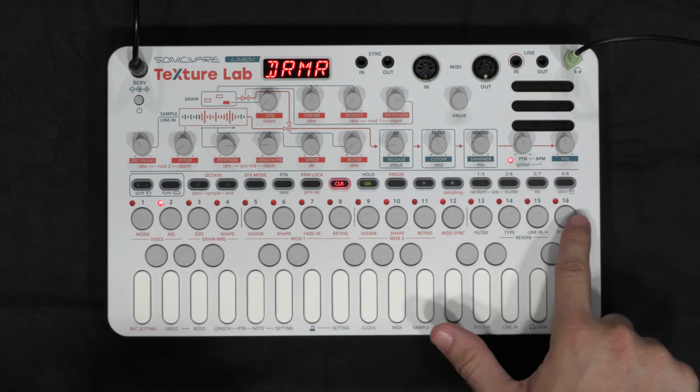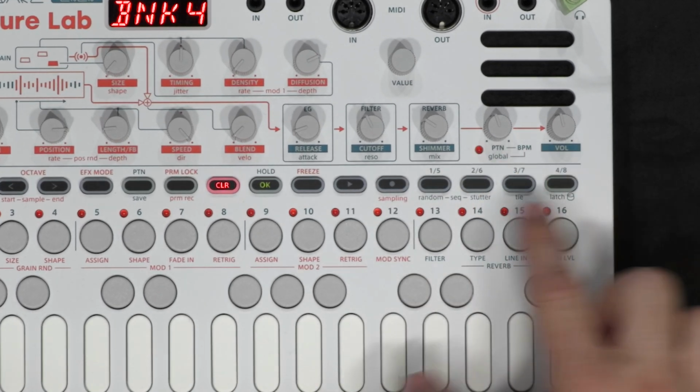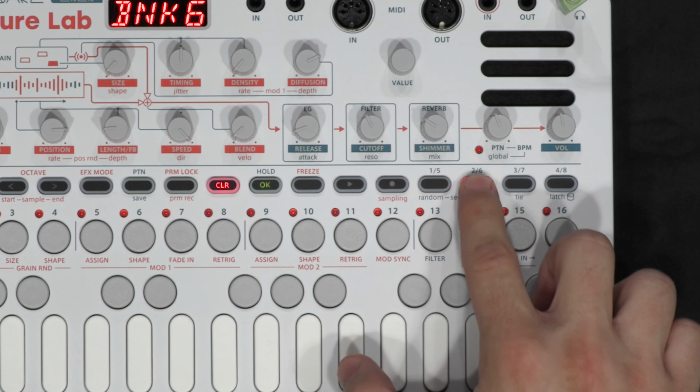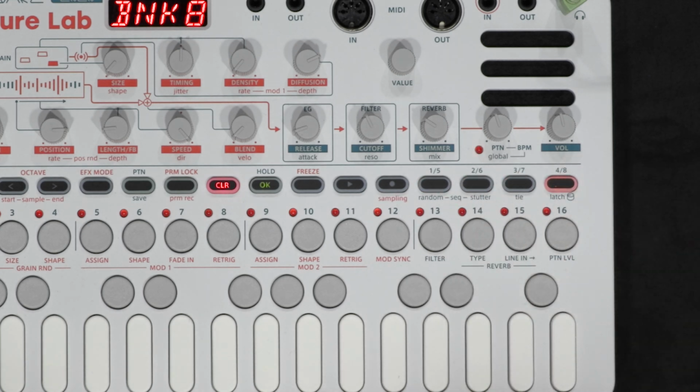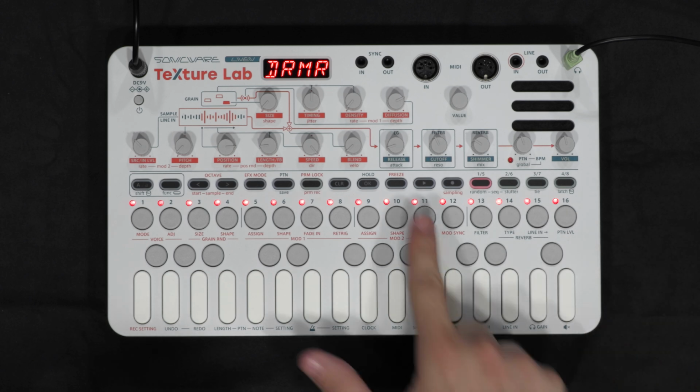So there are 16 presets per bank, and there are 8 banks. Bank 1, 2, 3, and 4 when it's lit in green, and 5, 6, 7, and 8 when it's lit in orange. And a preset is a combination of a sound and a sequence that you can play by pressing the play button here.